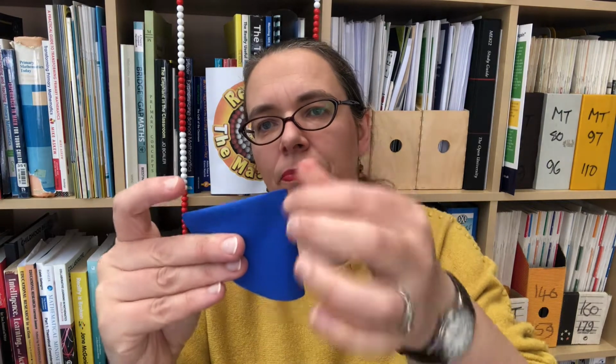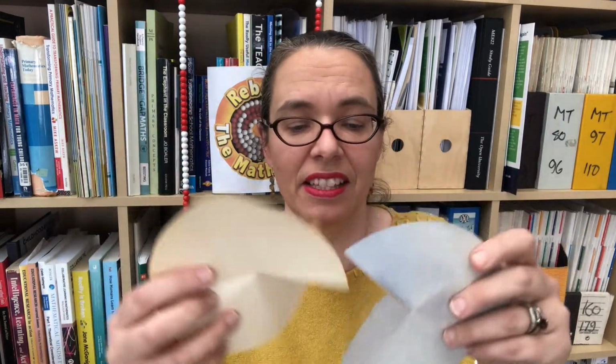Fold it into quarters, but don't crease it, but find the point. And then open that up, and then crease it from the point along one radius. There, open that up again, and then cut it along one radius. And then I'm just going to do the same with the other circle. So we have two circles like these, and then we just slot them together like this. And then we can show angles of different sizes just by rotating them.